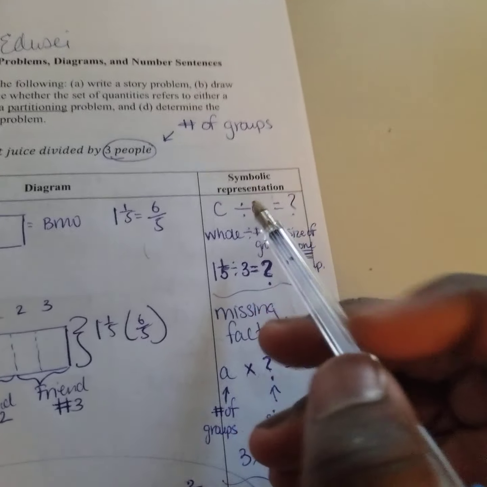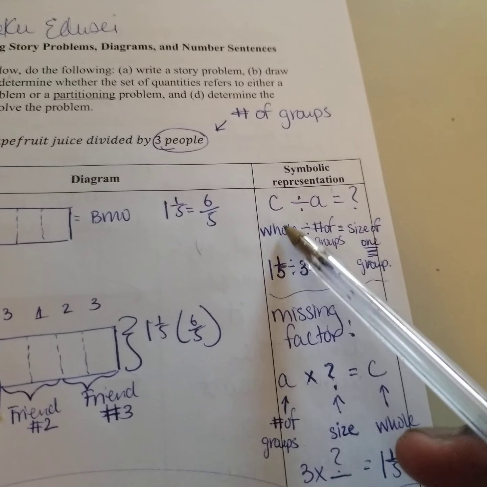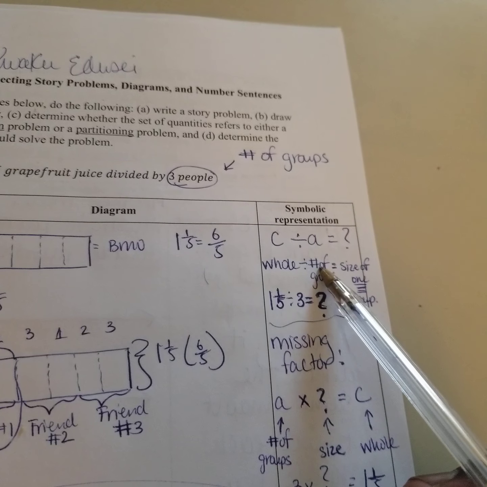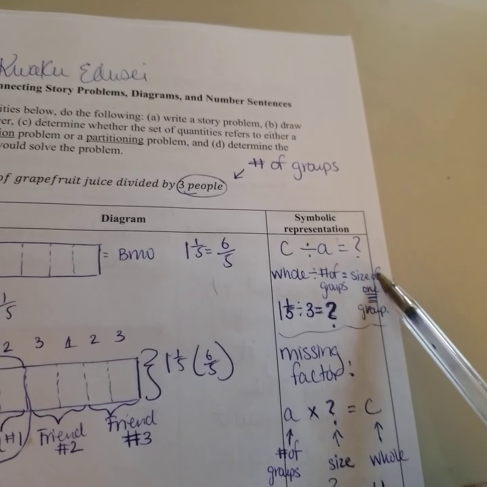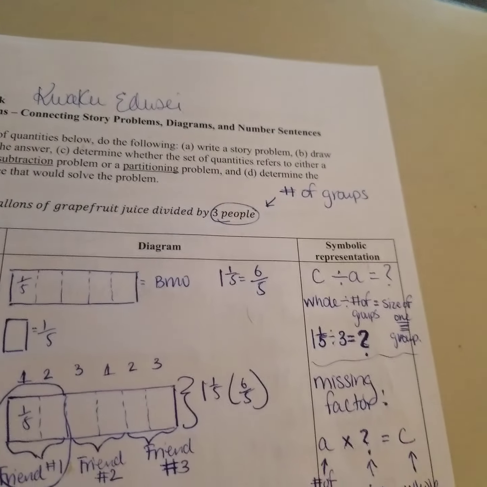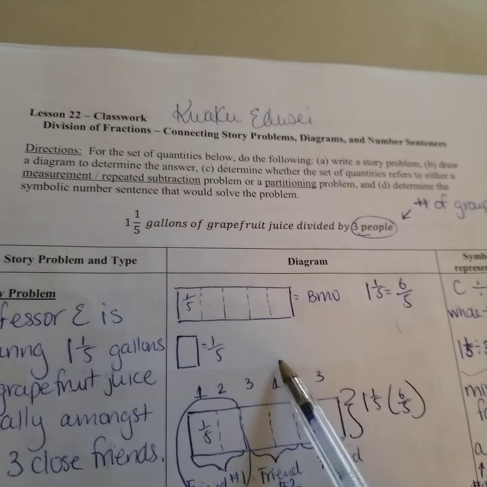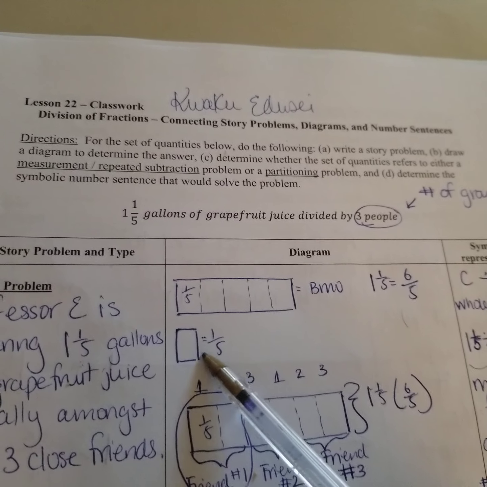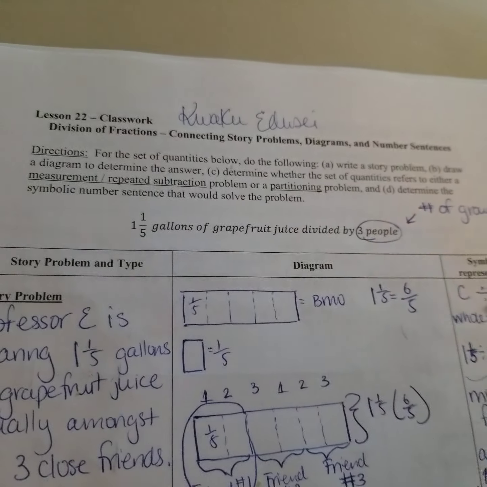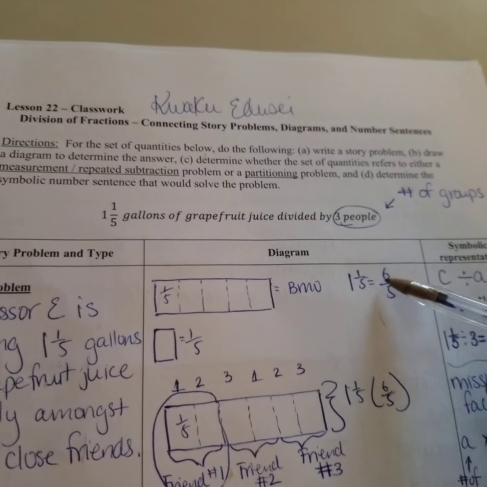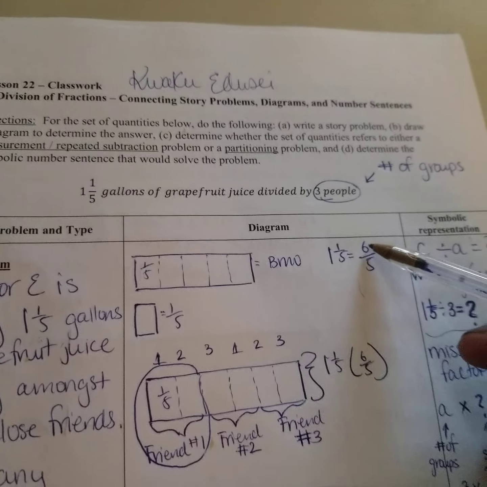So for the symbolic representation, make sure that you have this. C represents the whole, A represents the number of groups, and what we don't know, B, is the size of a group. So here's a BMU of 5/5. Here's 1/5. And if I change 1 1/5 to an improper fraction, that's 6/5.